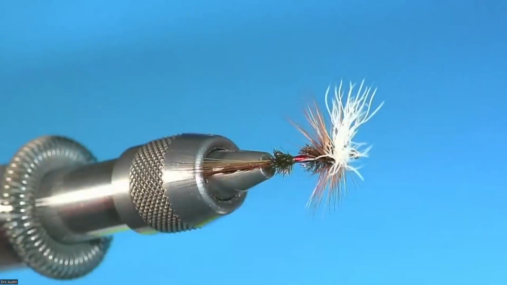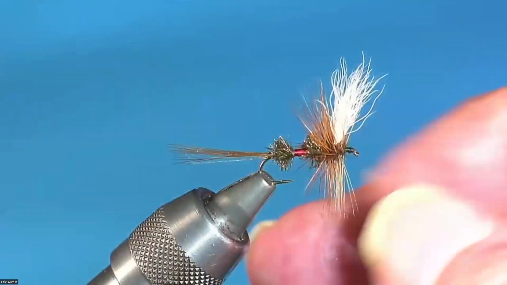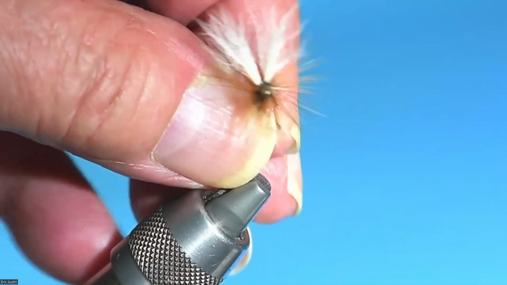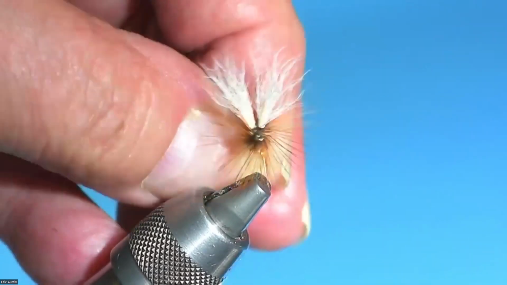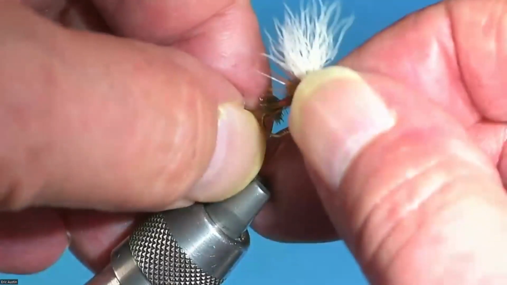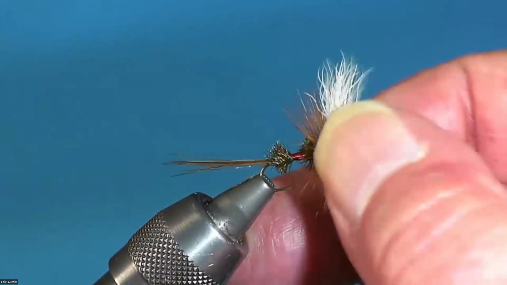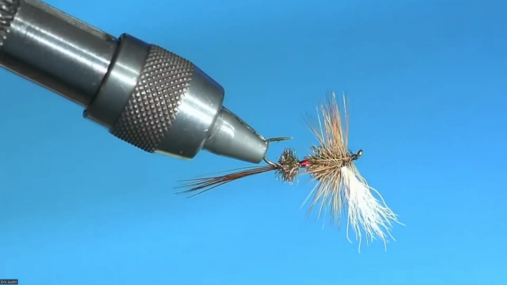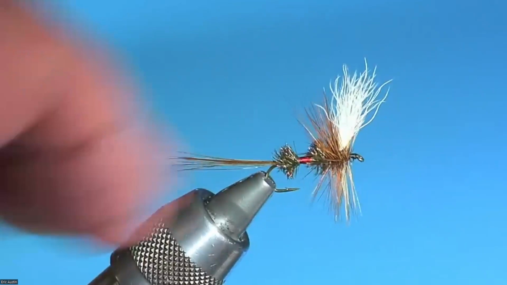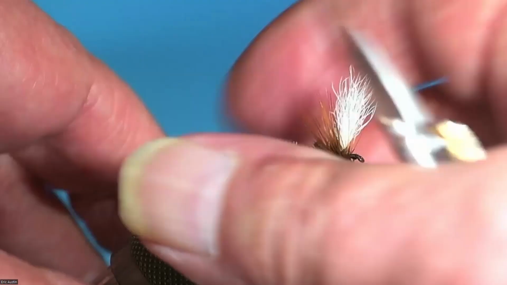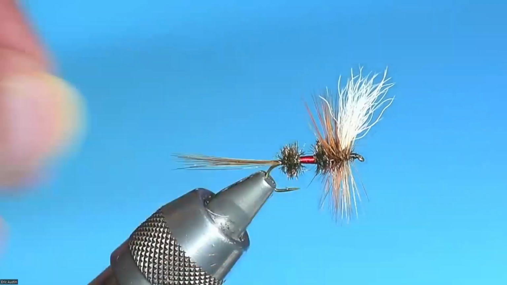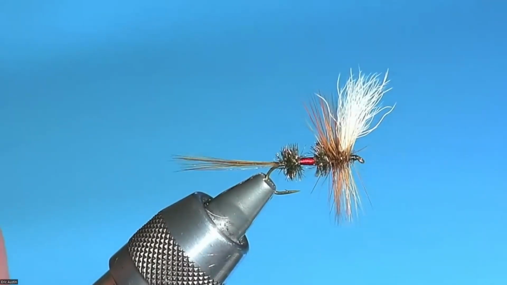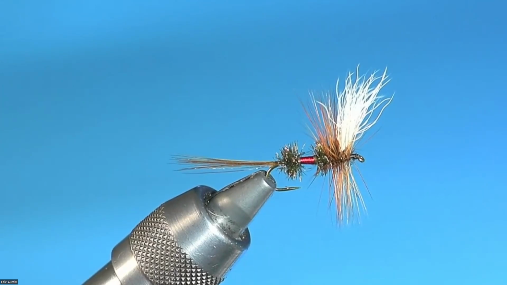Anyway, there is the Quack, a true original Catskill fly. There's what it looks like from the front. I hope you can see that. I'll flip it over. You can see the other side. There's the other side of that. And if you go like this, all the hackle will miraculously be compact, which I like.